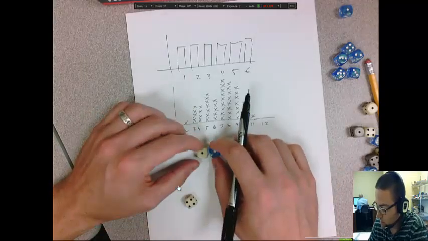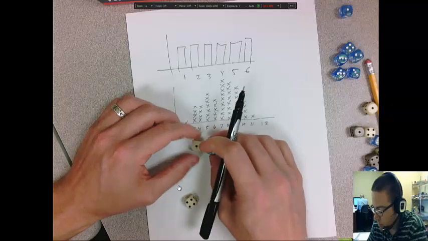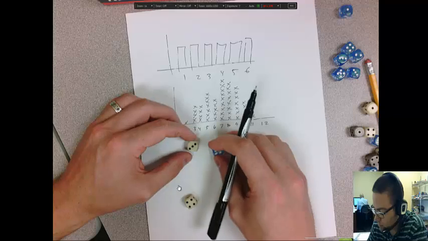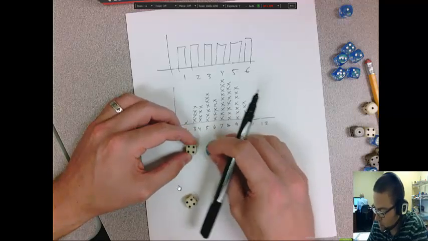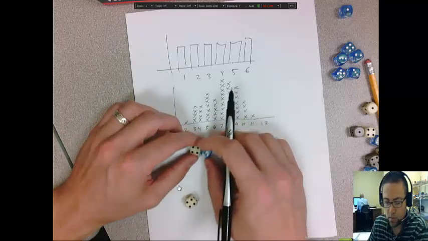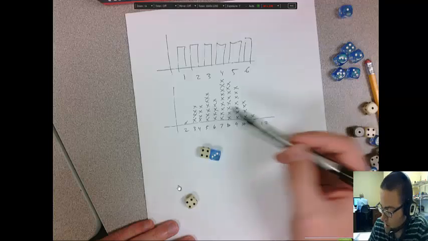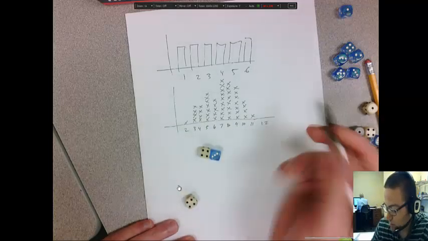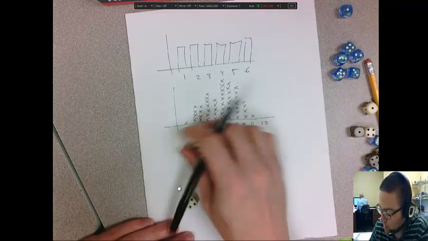And the way you can roll a 7, well, you could roll a 1 and a 6, you could roll a 2 and a 5, you could roll a 3 and a 4, or you could roll a 4 and a 3, or 5 and a 2, or 6 and a 1. So there's a bunch of different ways that you can roll a 7, but there's only one way you can roll a 2 and only one way you can roll a 12. And actually I didn't roll any 12s, which is only if you roll a 6 and a 6.